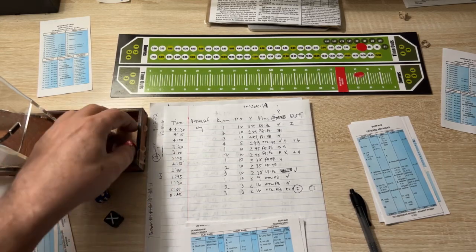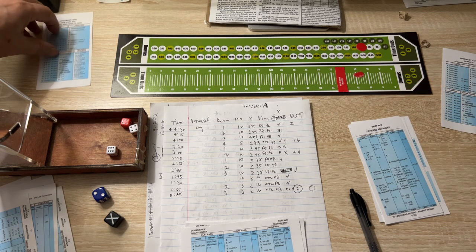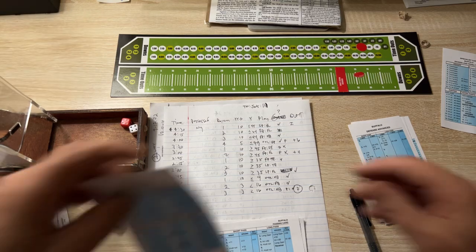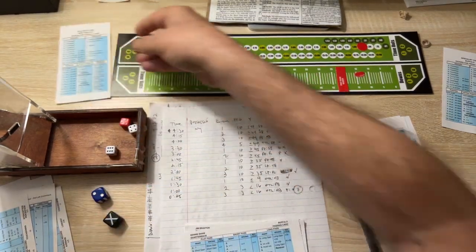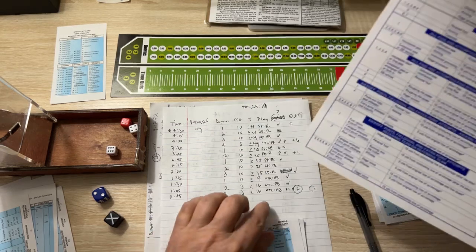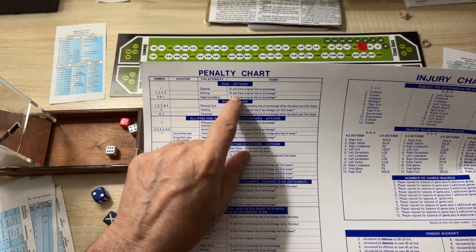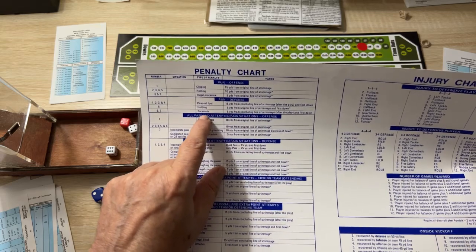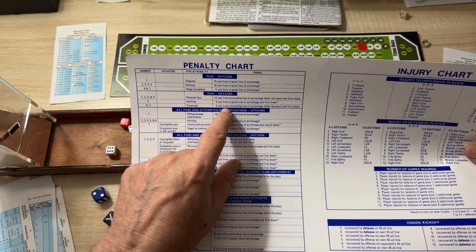We're hoping it's against Buffalo. Number 6. I think I'm getting the hang of this now. Off tackle halfback. And this is against the defense. Number 6. Face mask. And it's a first down.